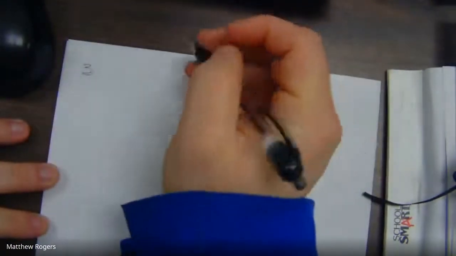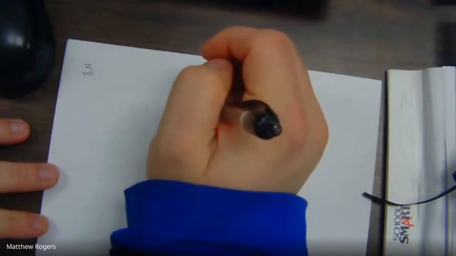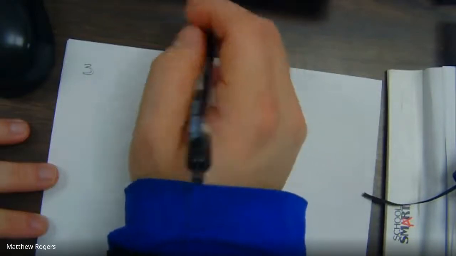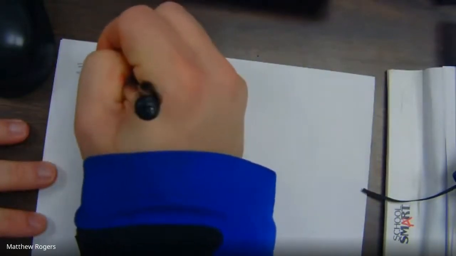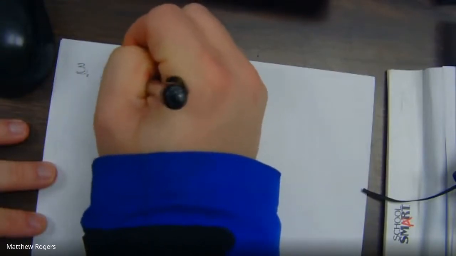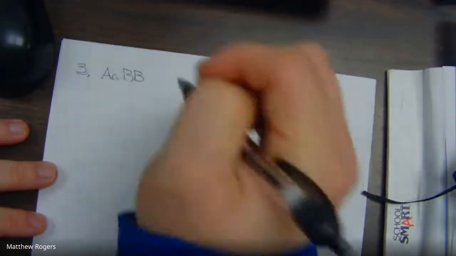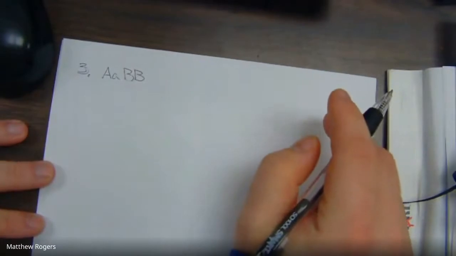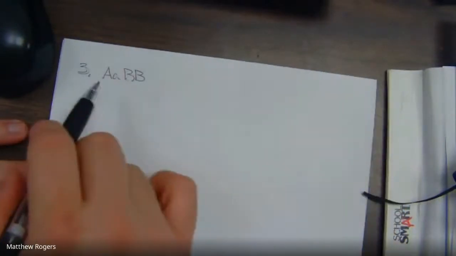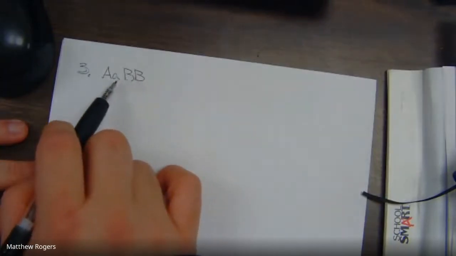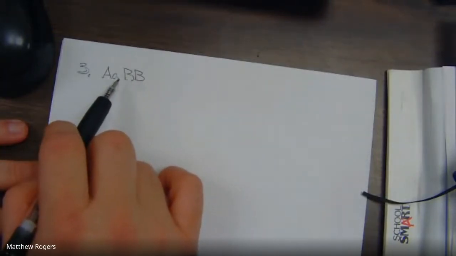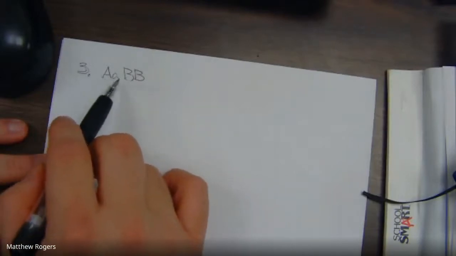What type of gametes would be produced by an organism having the genotype big A, little a, big B, big B for 2 traits? Now, when we talked about meiosis, this is a diploid number of traits right here. So this is 4. That means each sperm needs 2. Each sperm or egg needs 2, and you need 1 of each.